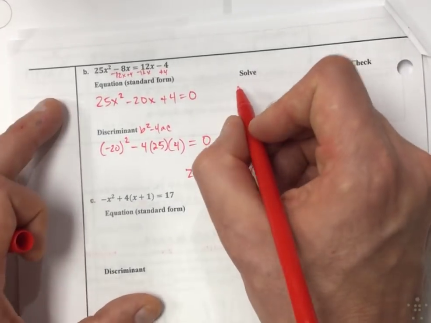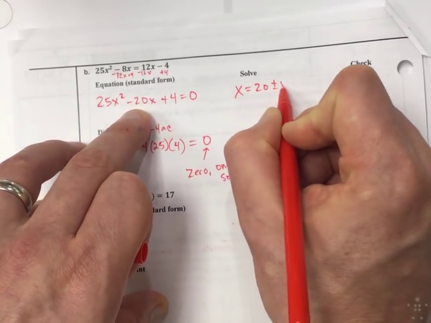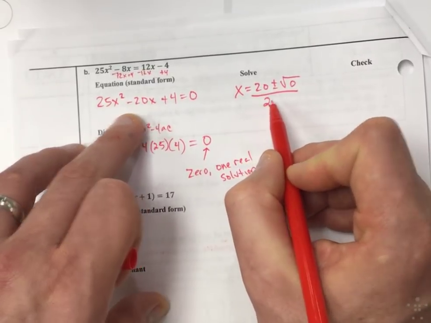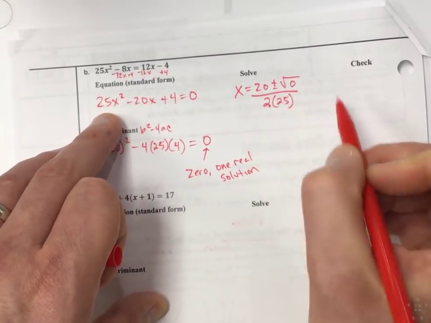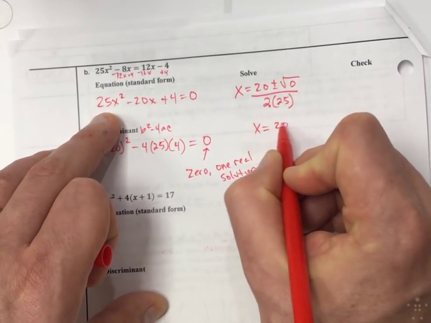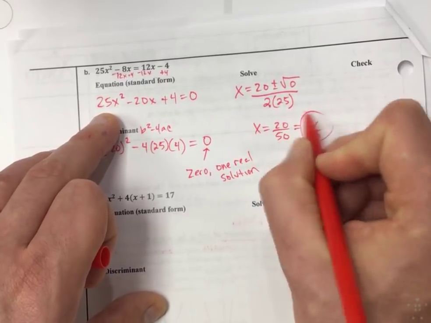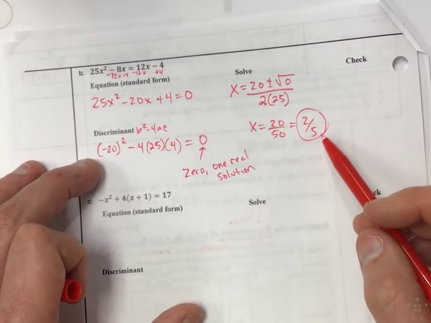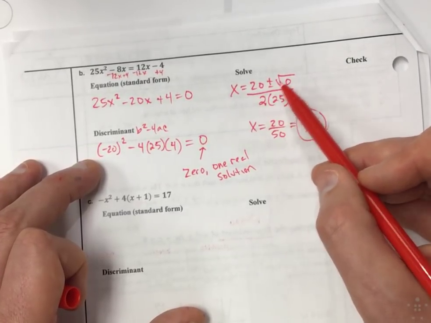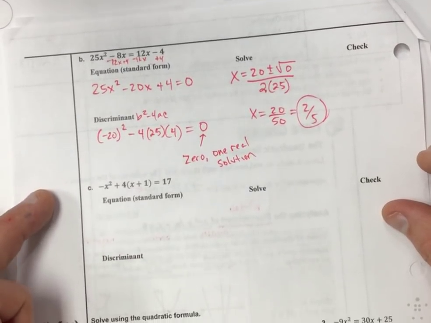So now if I want to solve this, I'll have x equals the opposite of b plus or minus the square root of the discriminant all over 2 times a. So this is just 20 over 50, which is 2/5. That is my only solution. There is no plus or minus because what we're adding and subtracting is 0. Adding 0 and subtracting 0 doesn't change anything, so we end up with just one solution.